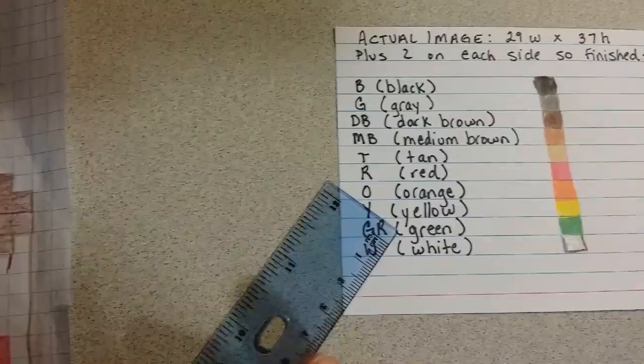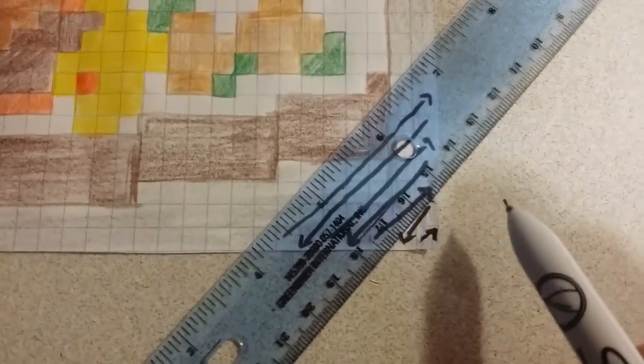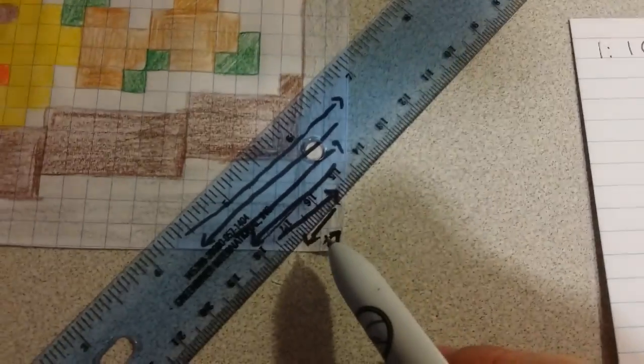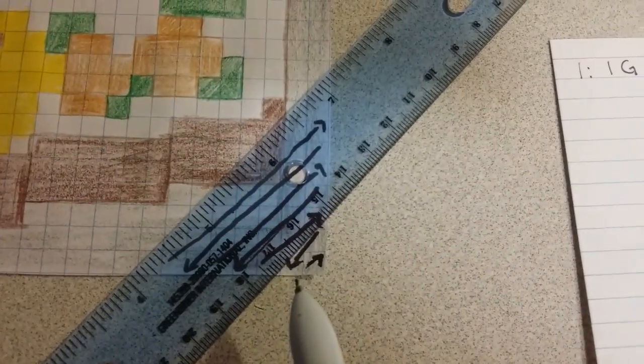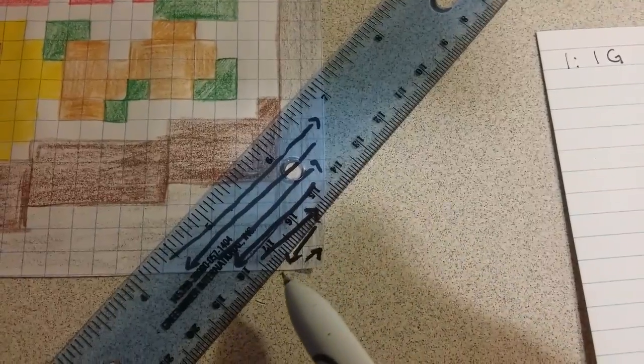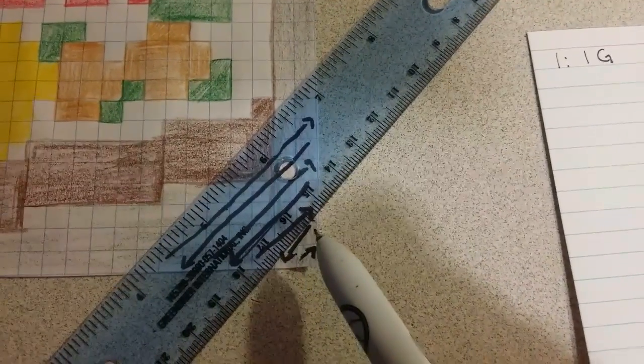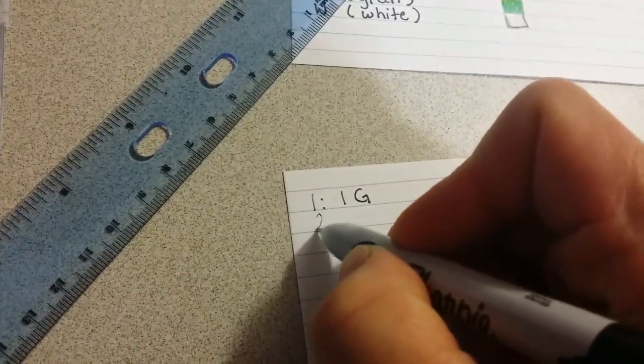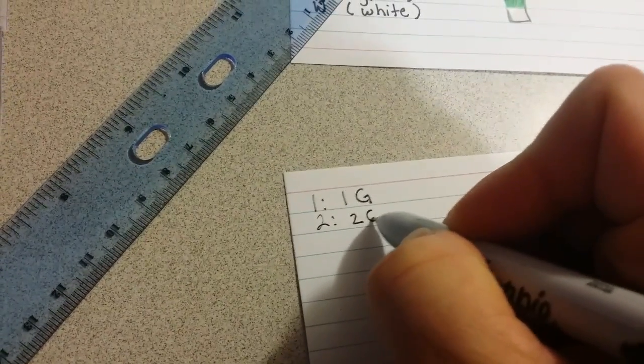And I'm using the key that I've created up here. And now that I've written that down, I've marked the row off. Now I'm going to transfer to the next row. Row 1 up, row 2 down. So row 2 is 2 grays. Go back to here. Row 2, 2 gray.